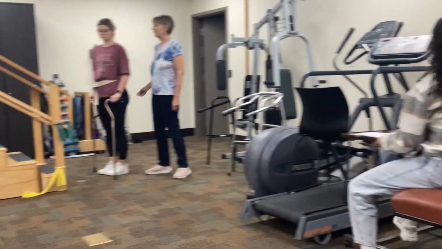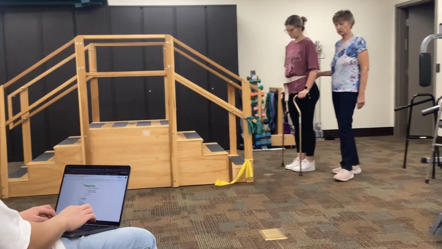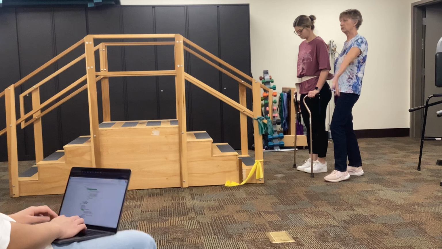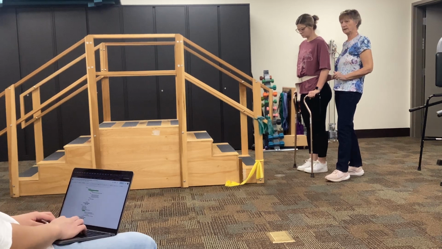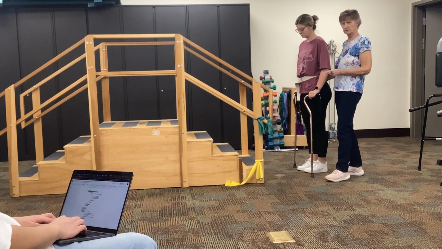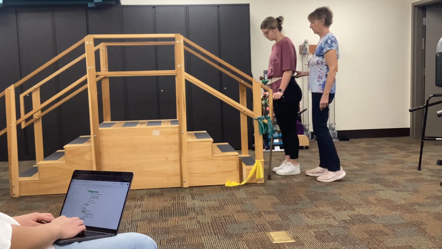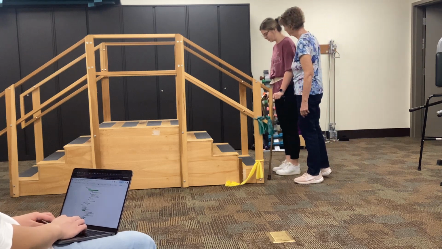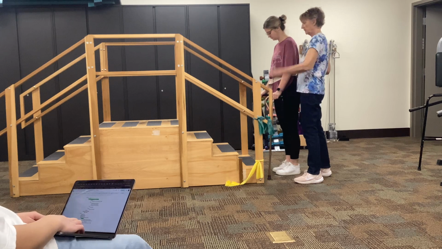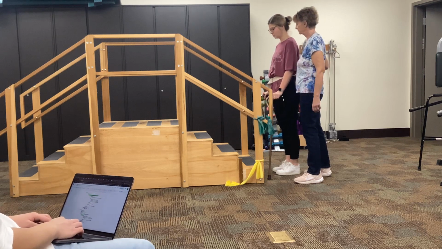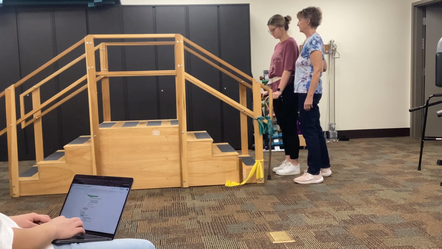So, the safest option is typically to revert to the 3-point gait on the stairs. So in other words, come on up here, and which is your stronger side? Right. Okay, and what's our stair mantra? Up with the good, down with the bad. And where will the cane stay?